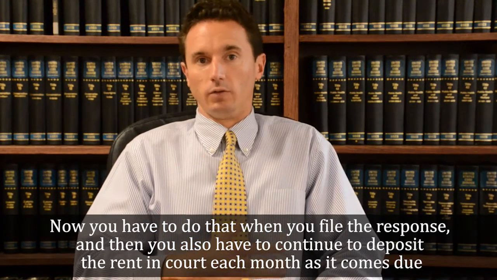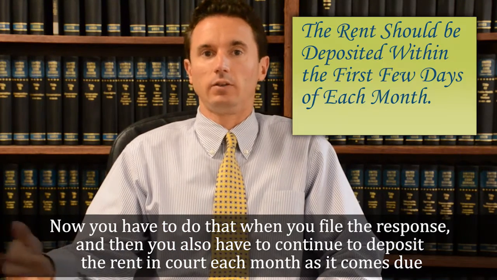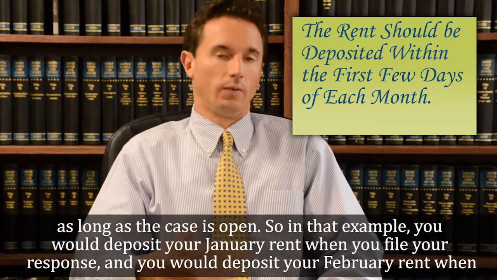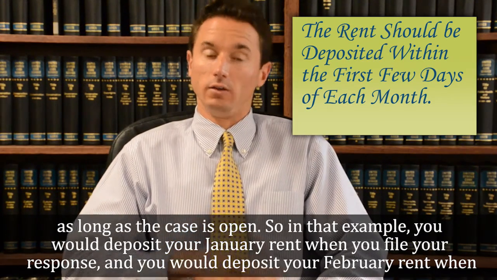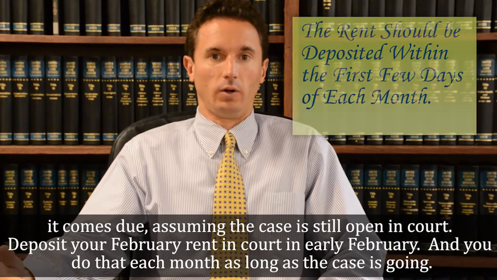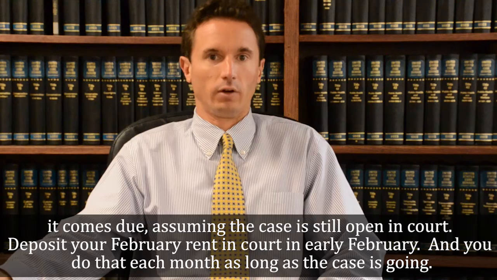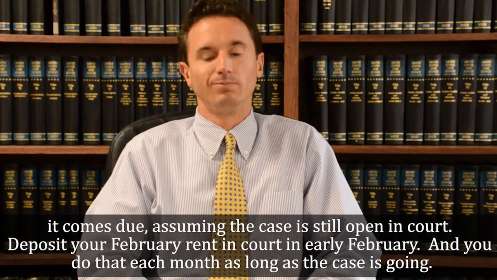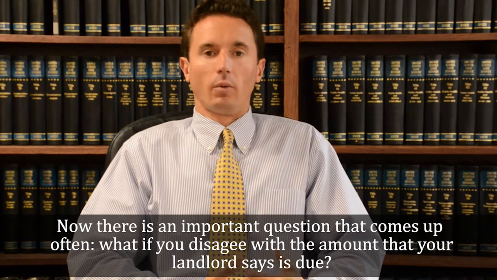Now you have to do that when you file the response, and then you also have to continue depositing the rent each month as it comes due as long as the case is open. So in that example, you would deposit your January rent when you file your response. You would also deposit your February rent when it comes due, assuming the case is still open in court, and you do that each month as long as the case is going.